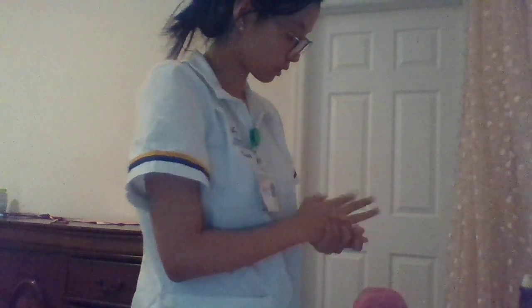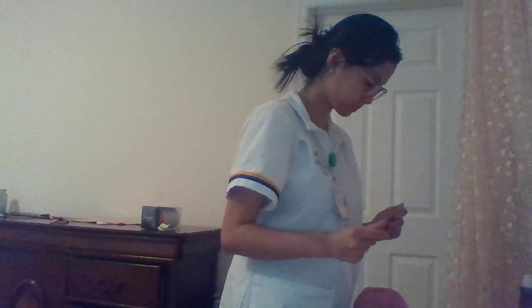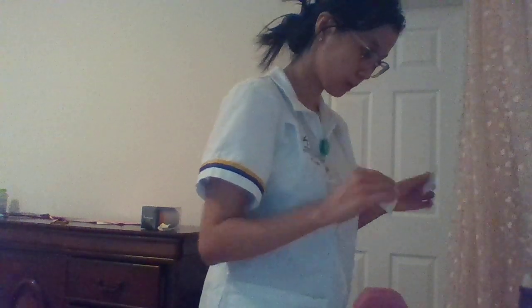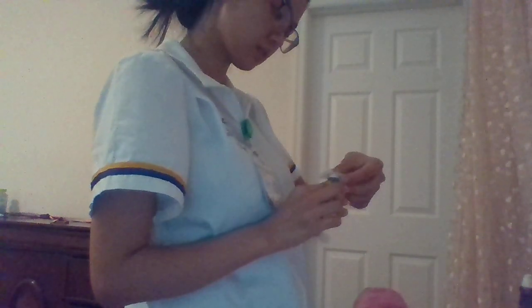I'm going to wash my hands again, and I check the patient is allergic to penicillin, and also check the armband, and I am going to clean my gloves before I withdraw the medication for 30 seconds, and make sure to clean it really well.